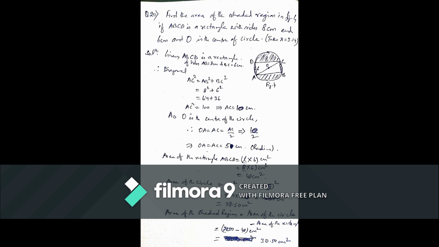Okay, so the diagonal we will find by utilizing the length and breadth of the rectangle, and by utilizing the Pythagoras theorem we can write AC square is equal to AB square plus BC square. Okay, 8 square plus 6 square, so 64 plus 36, we got AC square is equal to 100, and thereby AC is equal to 10 centimeter, right? So as O is the center of the circle, OC is equal to OA, which will be half of AC. So we can write 10 by 2, and OA is equal to 5 centimeter. So the radius of the circle is 5 centimeter.